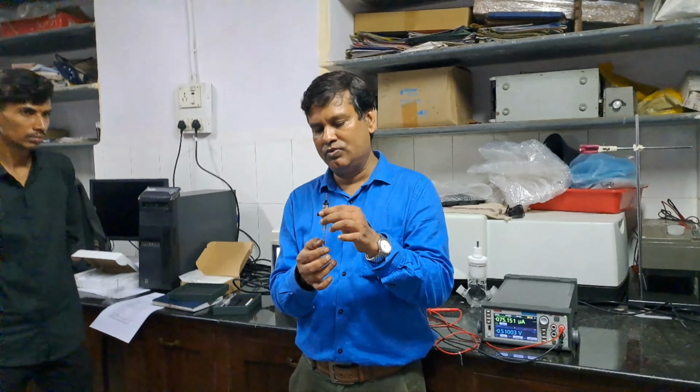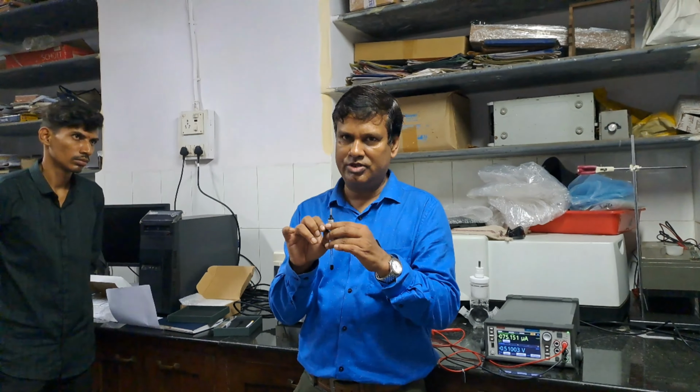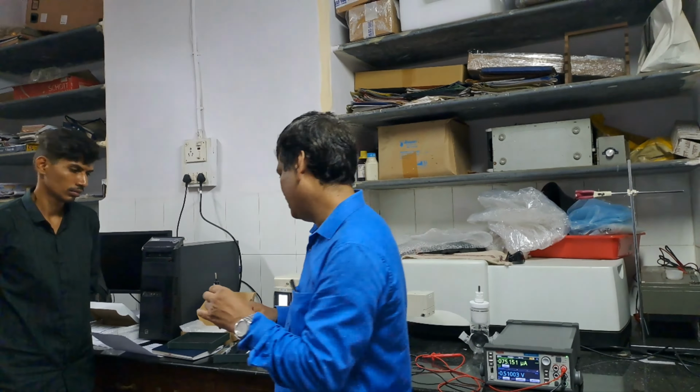Now, to refill the solution, you contact us. And this will go here, so this is your quartz electrode. This central piece is your working electrode, or if you want to put back the working electrode, it will not go into this because that is meant for some other electrode.